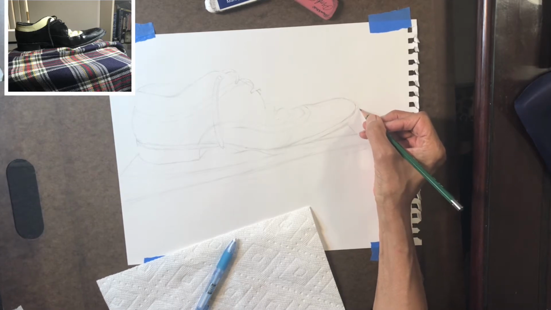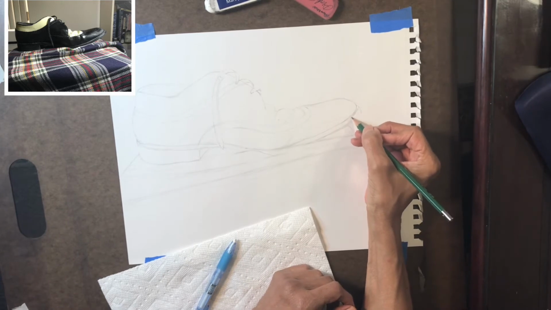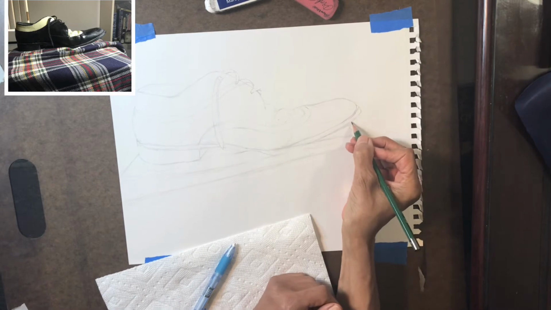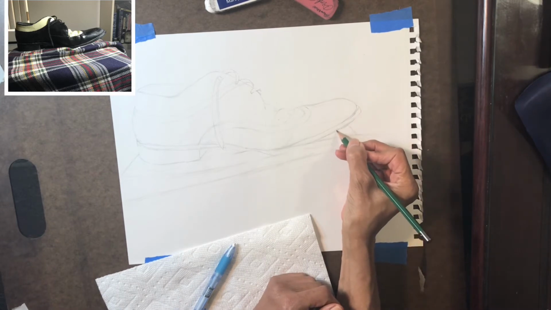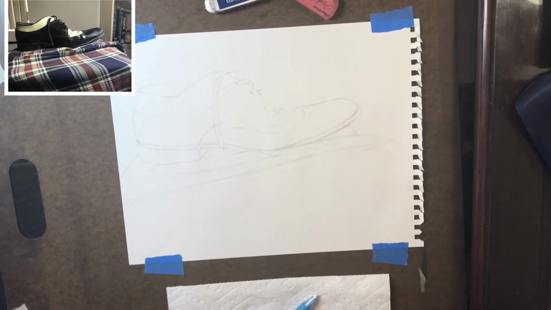And you want to keep that in mind, because that's what's going to give your surface a believable contour with your contour lines. That's what's going to help follow that contour.